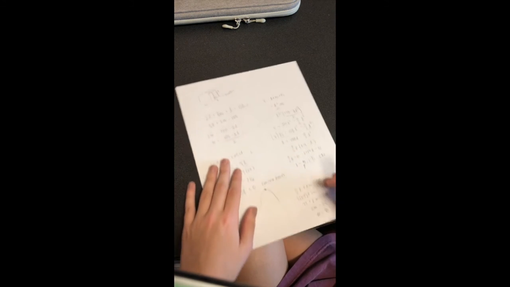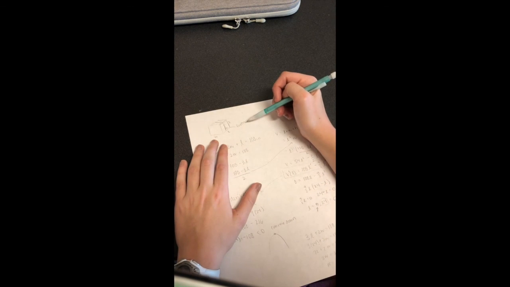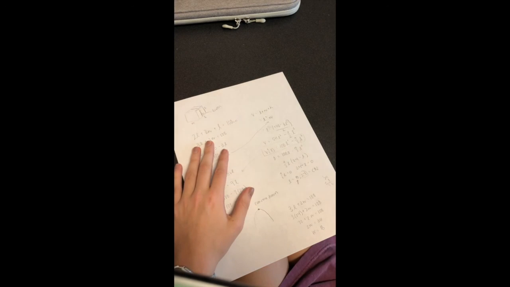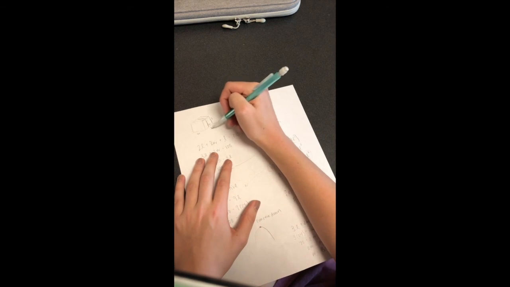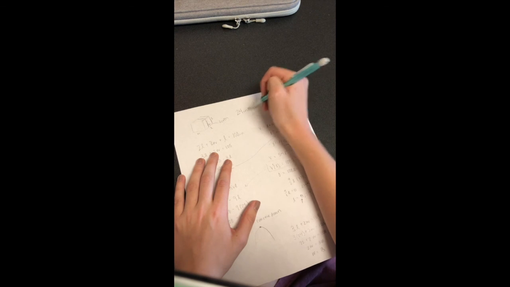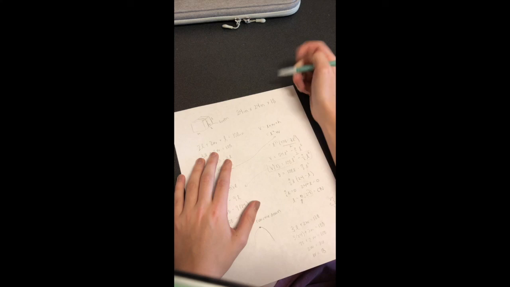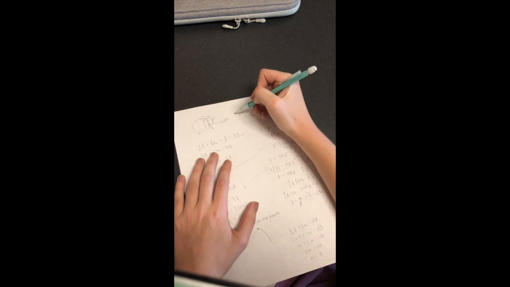So the dimensions for the max sum of the height and girth, since there are 2 L's, is going to be 24 inches times 24 inches times 18 inches.